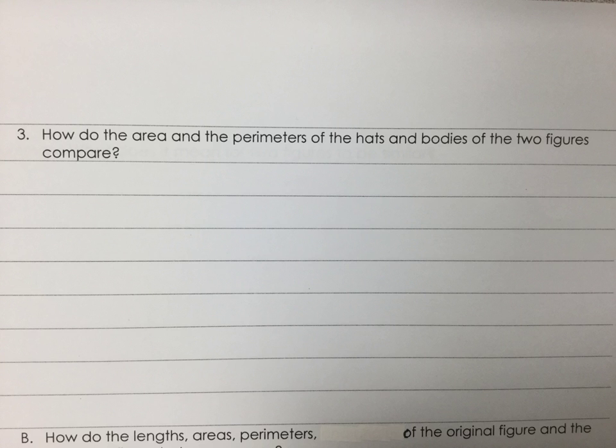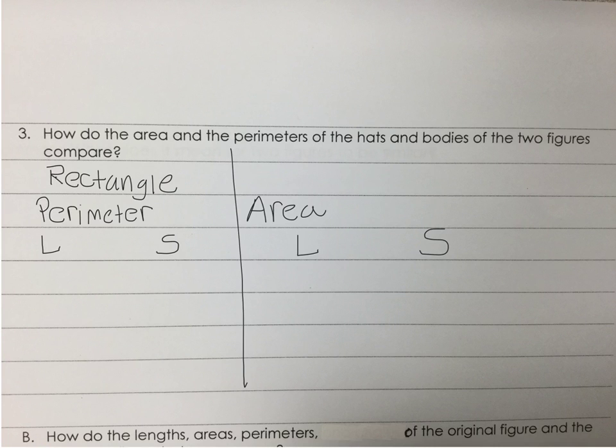Now, what if we want to look at the area and perimeter? Well, that's a little more involved, and we're only going to focus on the area and perimeter of the rectangle that makes up the hat and the triangle that makes up the body of our shape. So I'm going to start with the perimeter.